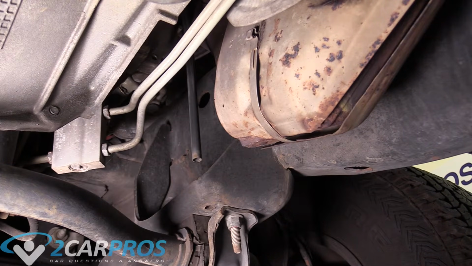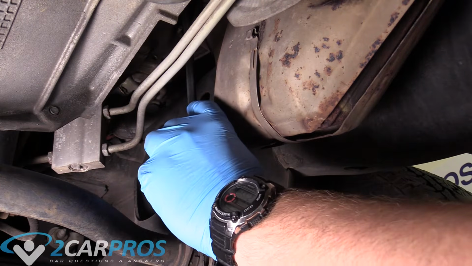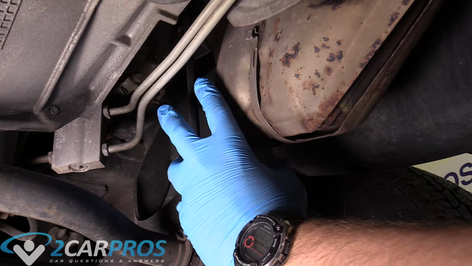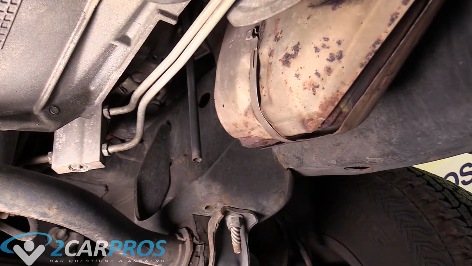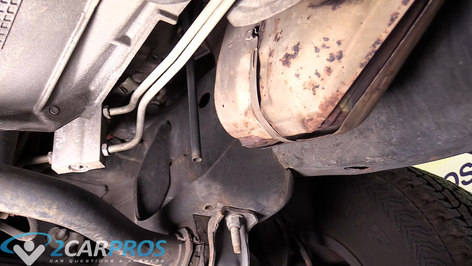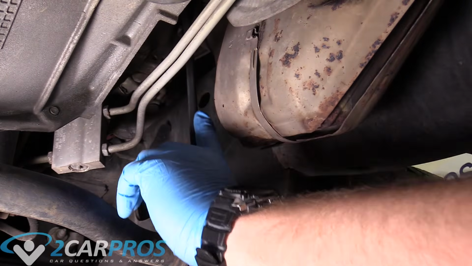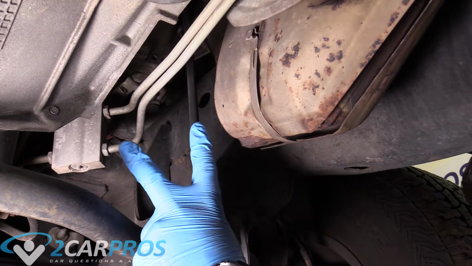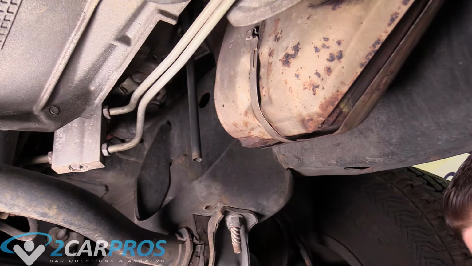But if this is clogged, where's the water going to go? It goes in the cab or in the occupant's compartment. So there's a clog somewhere in here, and there's two ways we can remove that, and they're both really easy.